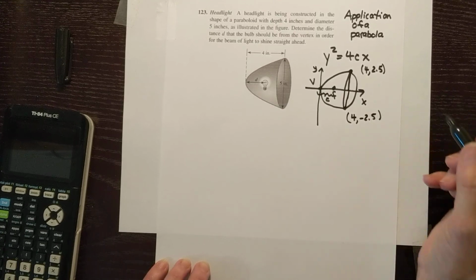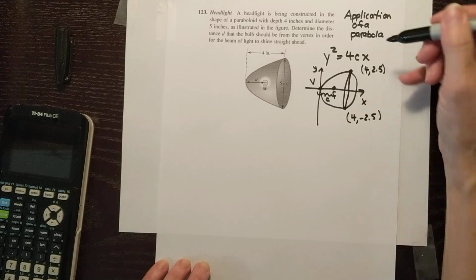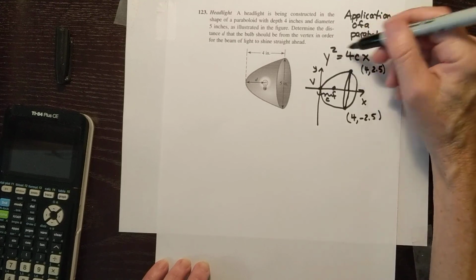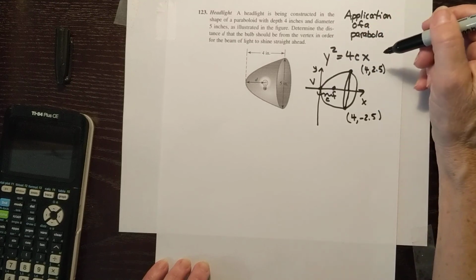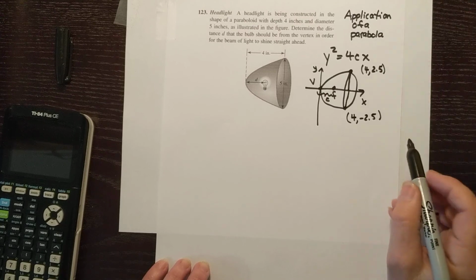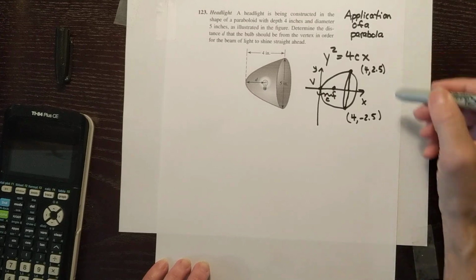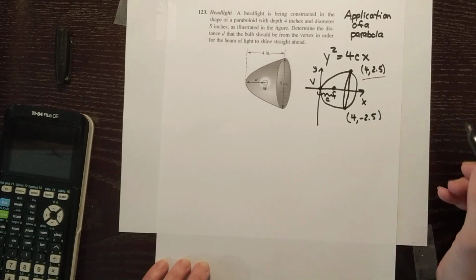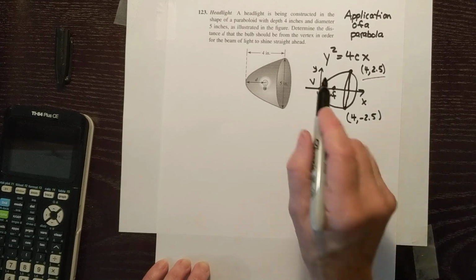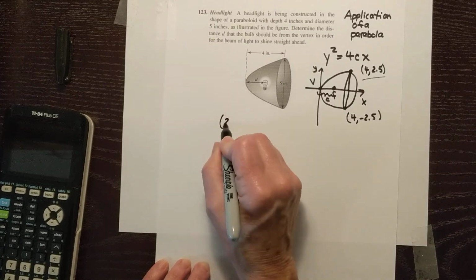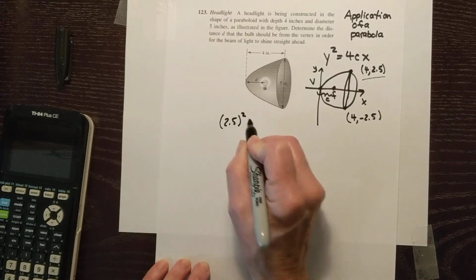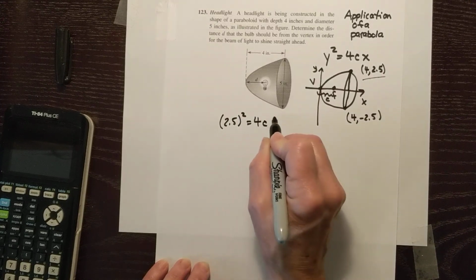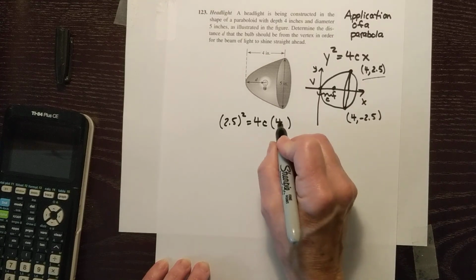What we will do with these points is plug them into the equation that we wrote down for our parabola and solve for c. You could use either one, this point or that one. It doesn't matter. I'm just going to choose the positive one. So my y value is 2.5. I'm going to put that in for y. So 2.5 quantity squared is equal to 4 times c times my x value, which is 4.